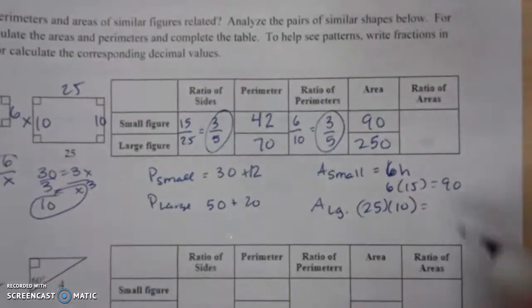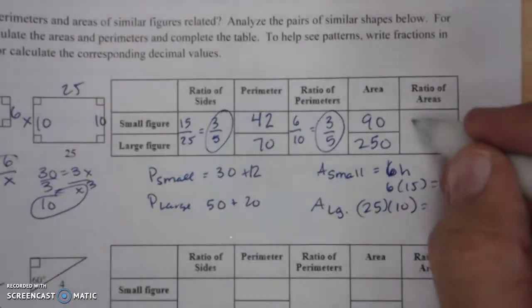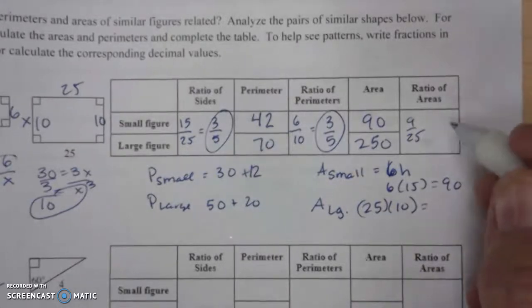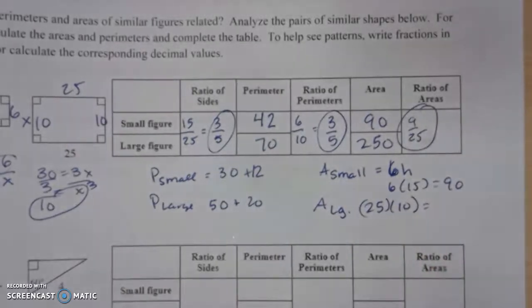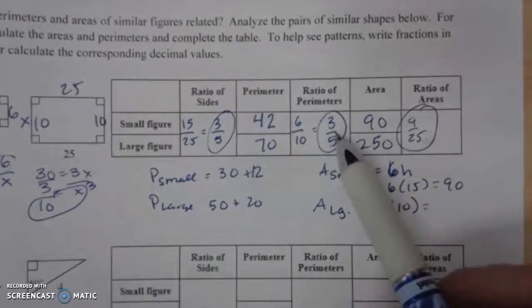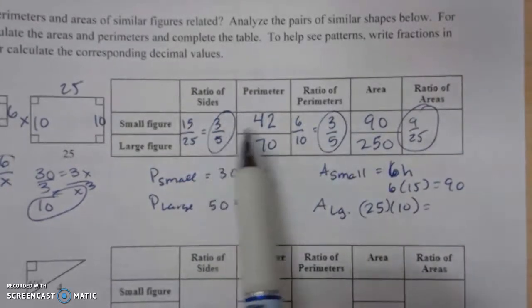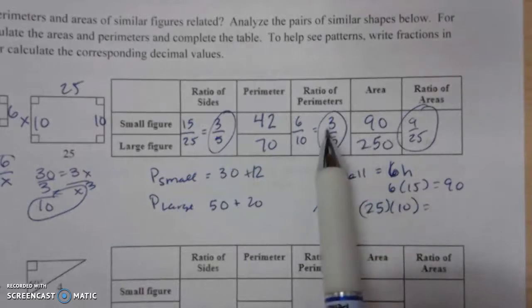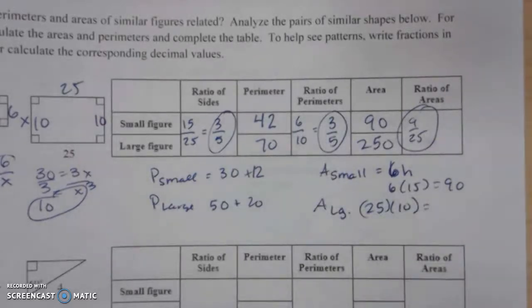And I can reduce that. If I reduce it by 10, I get 9/25. And I can't reduce it anymore, so it's just 9/25. So the area has a different ratio than the perimeter, but the sides and the perimeter are the same. The area is different. I wonder if there's a relationship between 3/5 and 9/25.